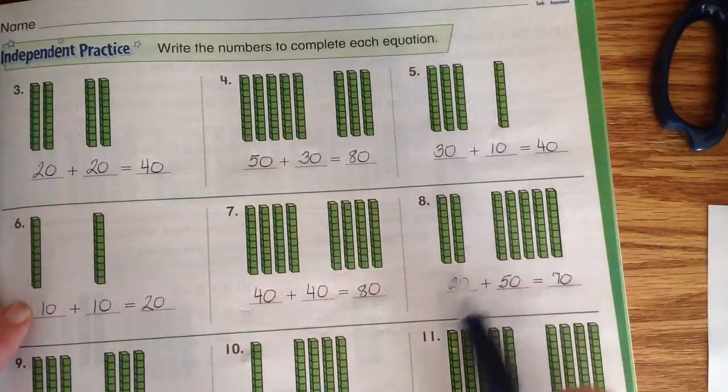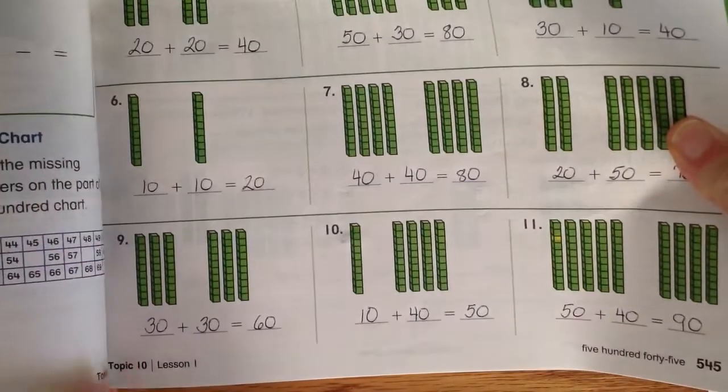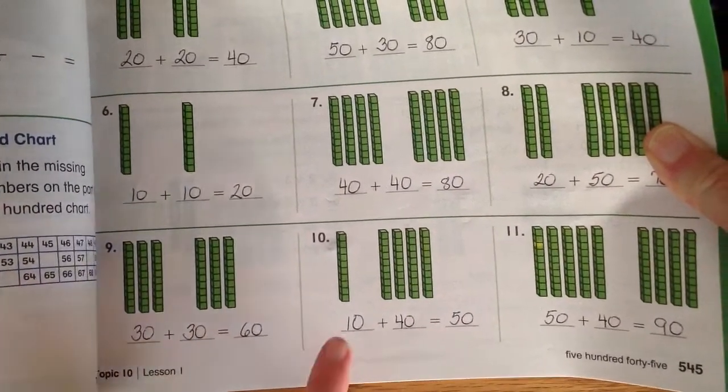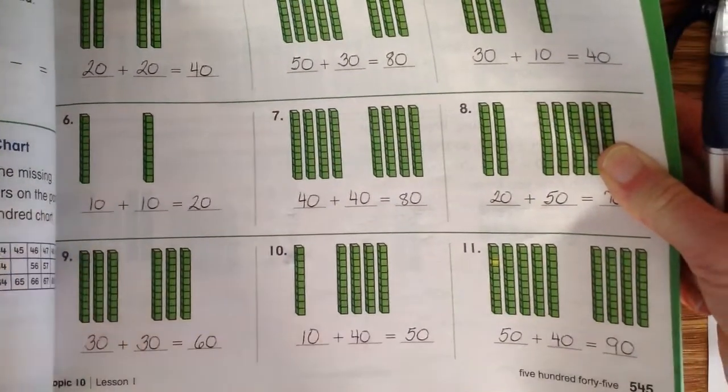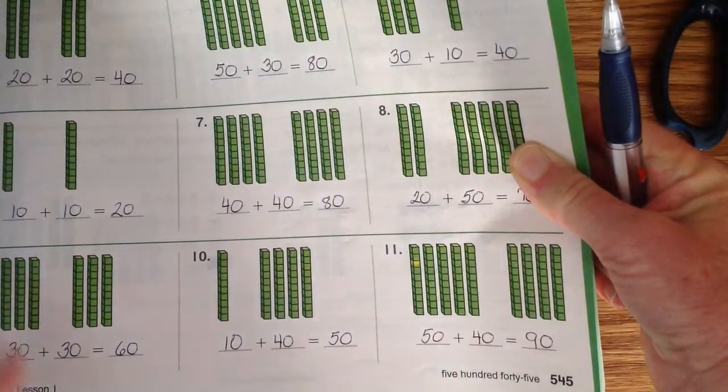20 plus 50 equals 70. And down at the bottom, 30 plus 30 equals 60. 10 plus 40 equals 50. And 50 plus 40 equals 90.